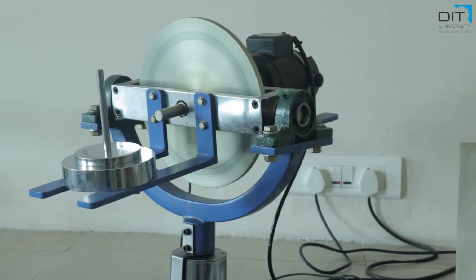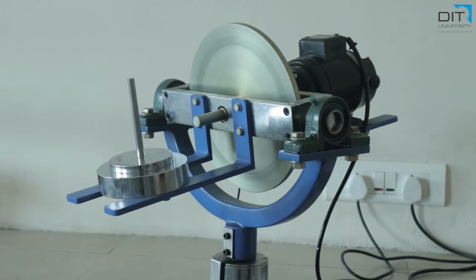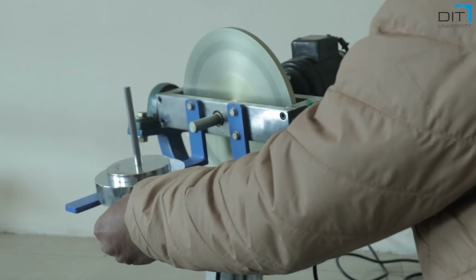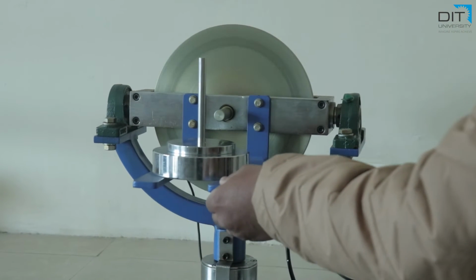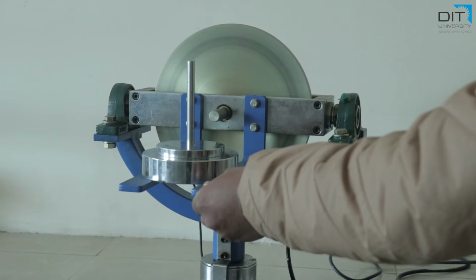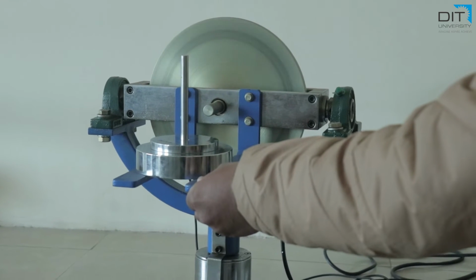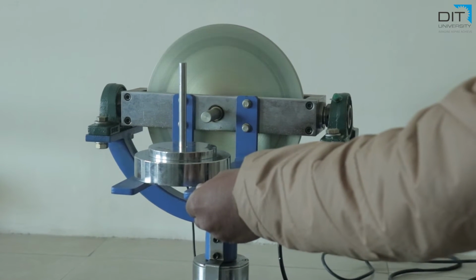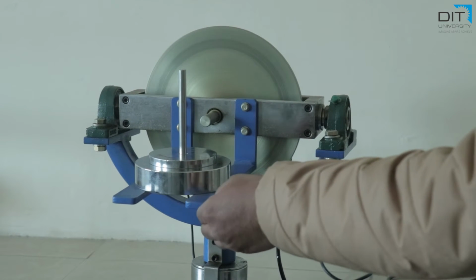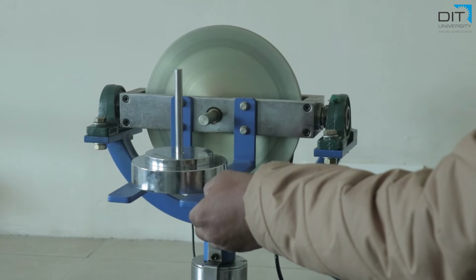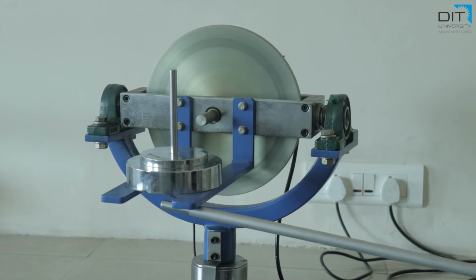So this behavior is very unique, and if we increase the speed further, say to a little bit higher speed, approximately 2000, you see on this side the 2000 RPM is there.